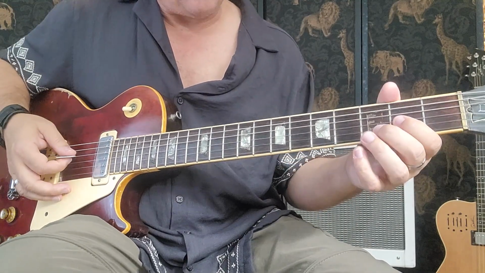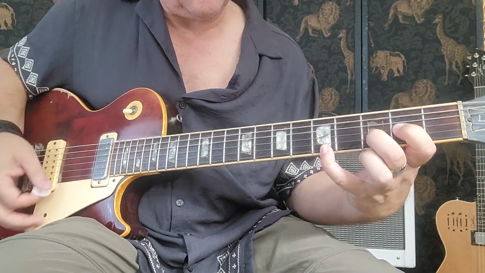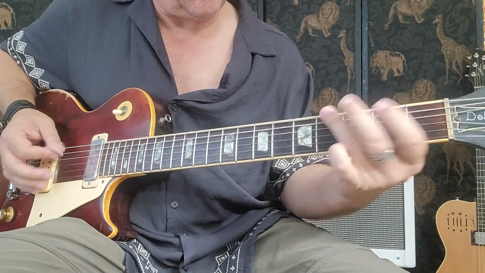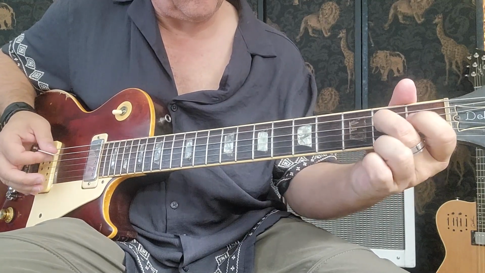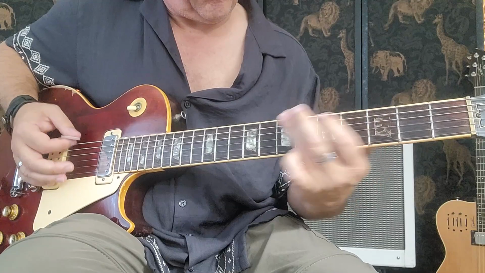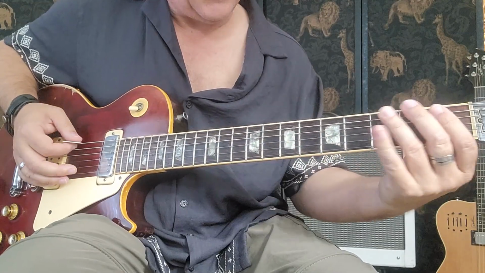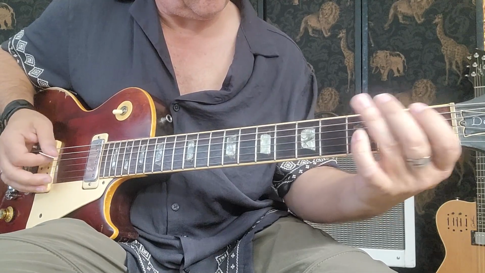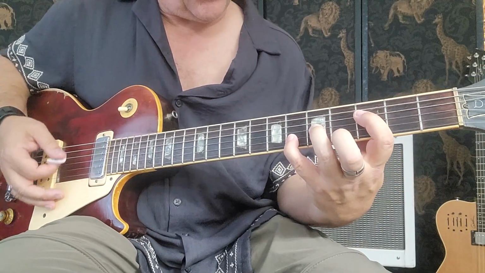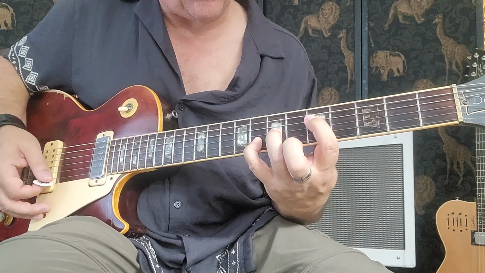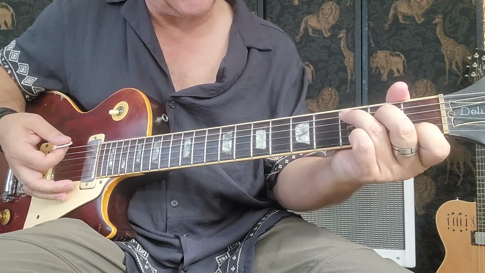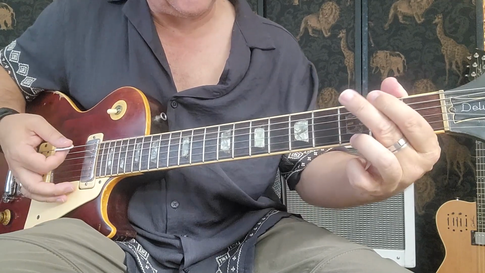Now you're working on your 4th string bar chords. Just do it a little bit every day, and keep working on this. Work up the neck and work up the strings. Keep working on those. Work on this 4th string bar chord. Work on your open chords: the D, the C, and the G.